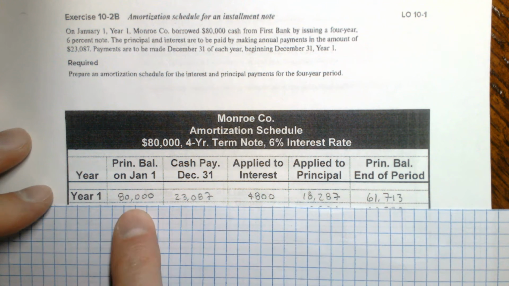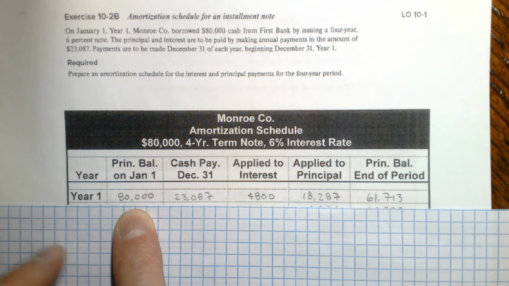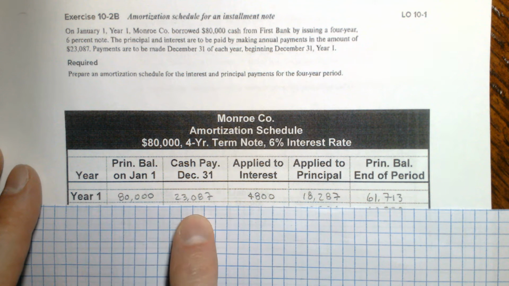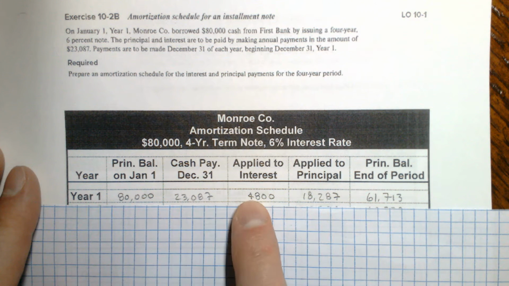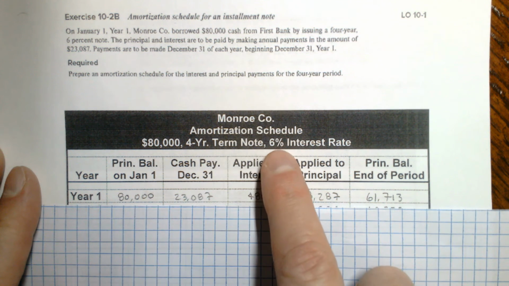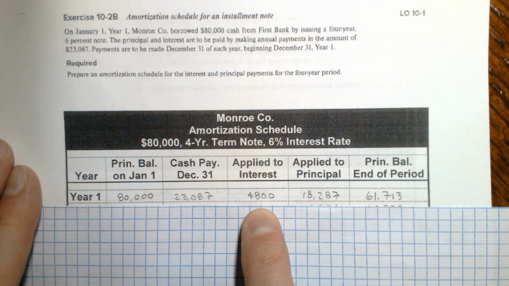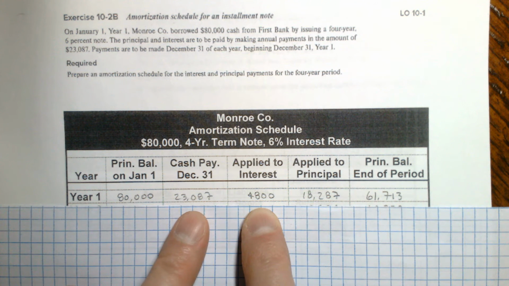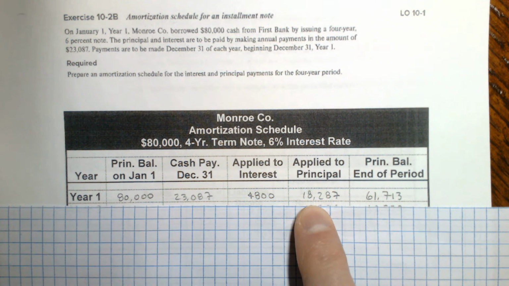So in the first year, the amount that we owe during the entire year is $80,000. We make a $23,087 payment. The amount I want to apply to interest is going to be the amount that I've owed all year times the rate of 6%. So I'll record that as $4,800. That means of this $23,087 payment, $4,800 is interest, so the remainder must be a reduction of the principal, or of the amount that I owe, $18,287.